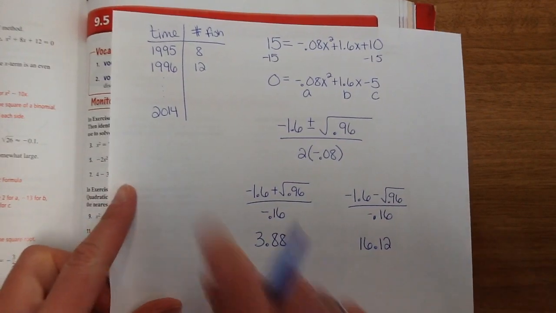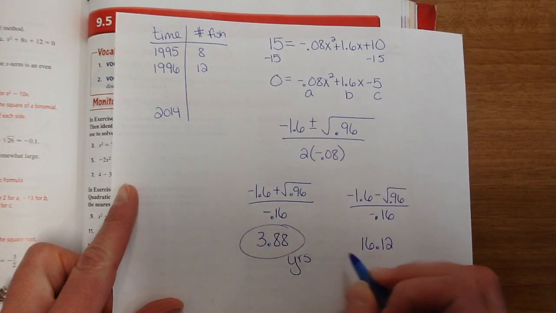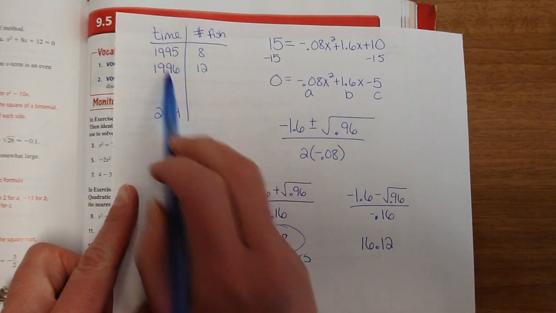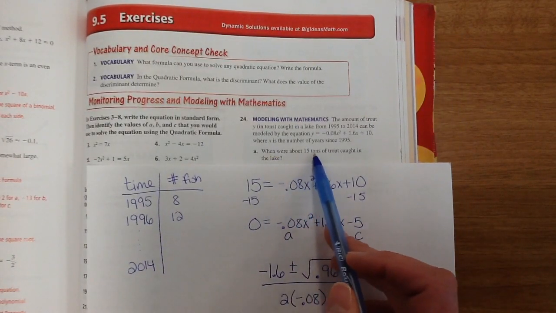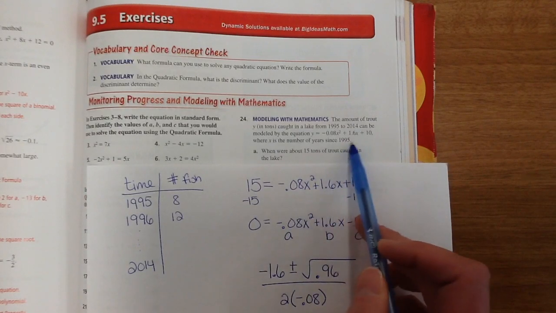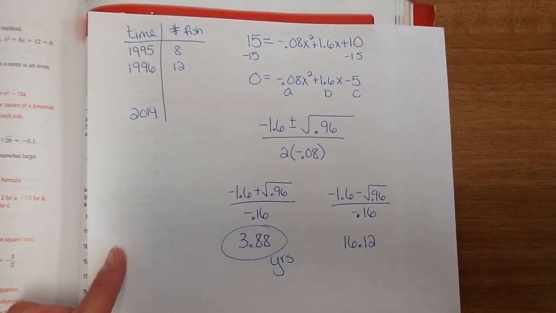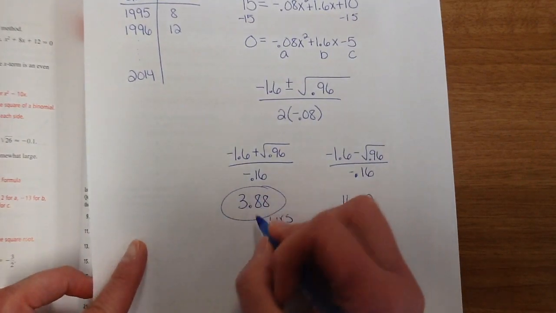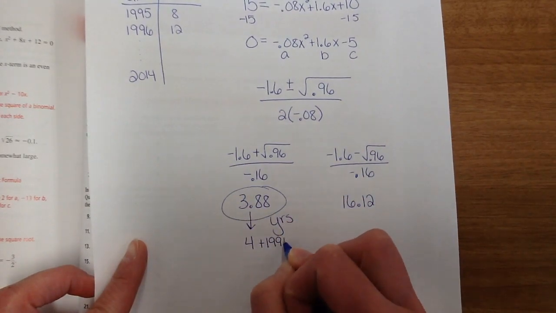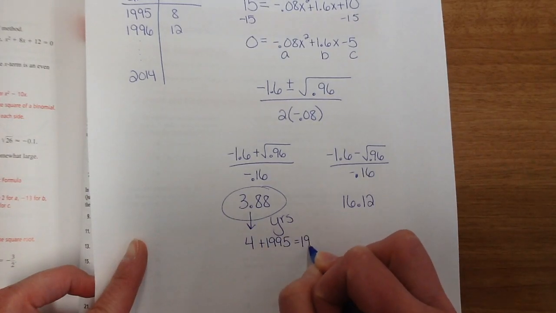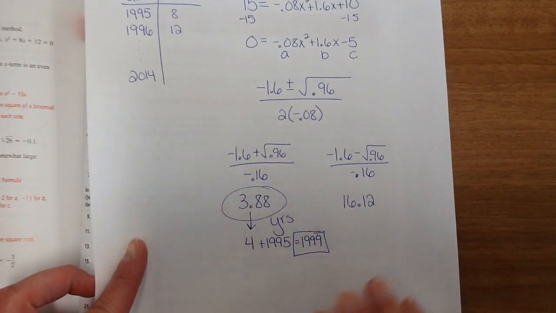Well, you have to remember that this is in time. So this is really years past the starting year. The question says, when was there about 15 tons? Really, after this year. So this is about 4 years. I guess it really depends on how picky you want to be, but if you look on my answer key, I use this as 4 years. So 4 years plus 1995 would make it 1999. That's when that many trout was caught.